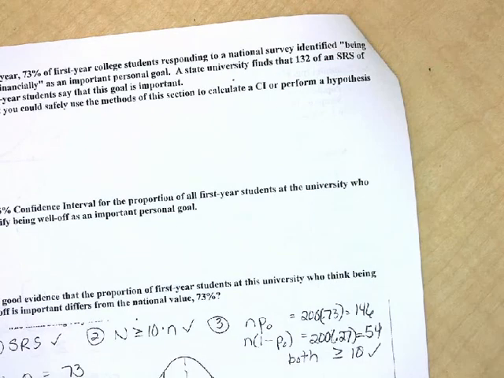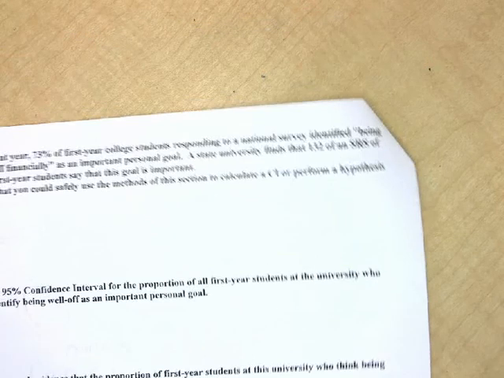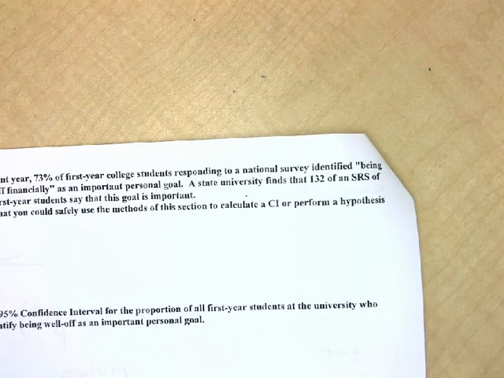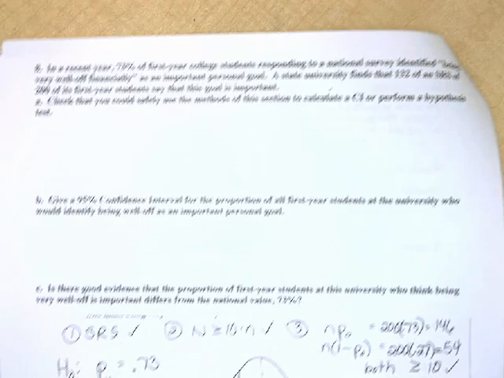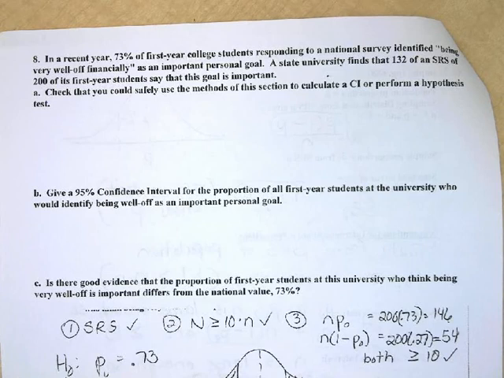Okay, so we're on number 8 right now, and I have, in a recent year, 73% of first-year students responding to a national survey identified being very well off financially as an important personal goal. And so a state university finds that from their sample, 132 of the simple random sample of 200 in its first year say that this goal is important. And so we want to check to see that we can safely use the methods for this section, to calculate a confidence interval or to perform a hypothesis test. So let's look at this.